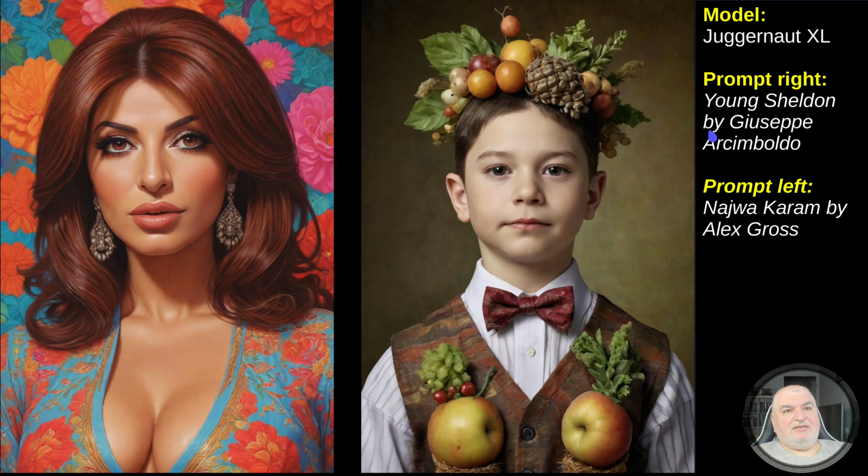However, Arcimboldo was a paint artist, and at his time there was no photography. And we got a photograph for young Sheldon. So I think the model here preferred to go with what it knows about young Sheldon and a photo of young Sheldon, and added the style of Giuseppe Arcimboldo on top of it.